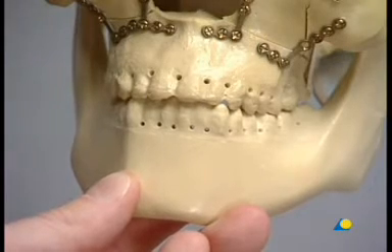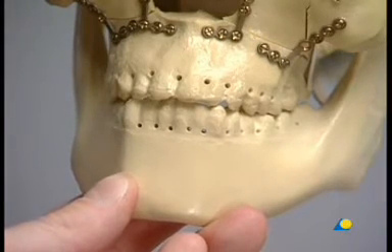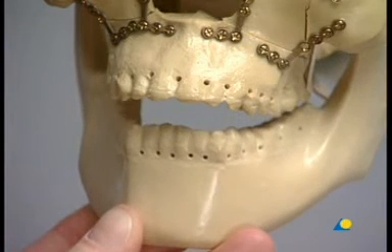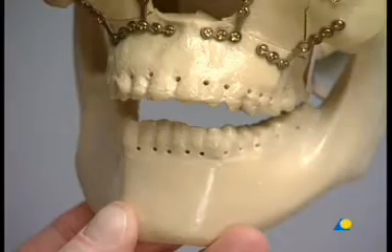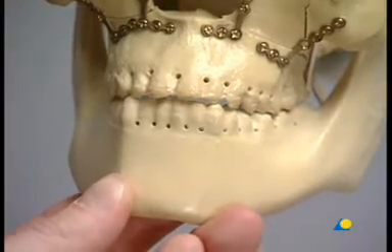Following reduction at the LeFort 1 level, the MMF is removed and the occlusion is checked. This step completes the plating of the basic framework of the midface.